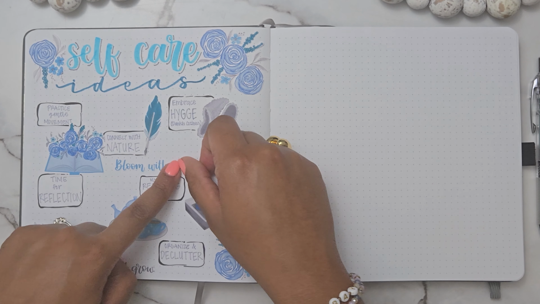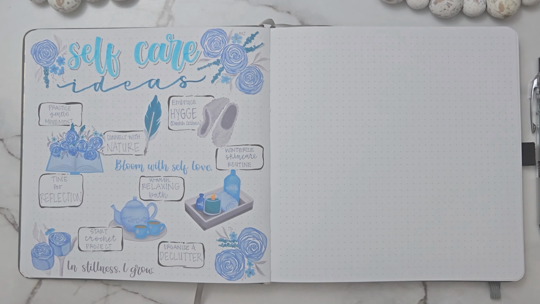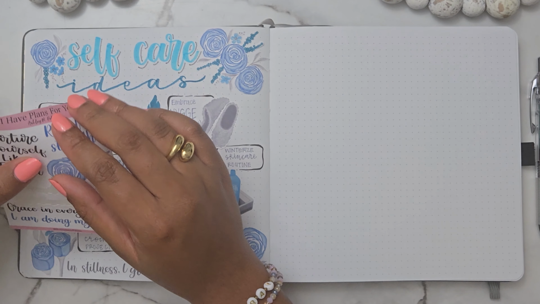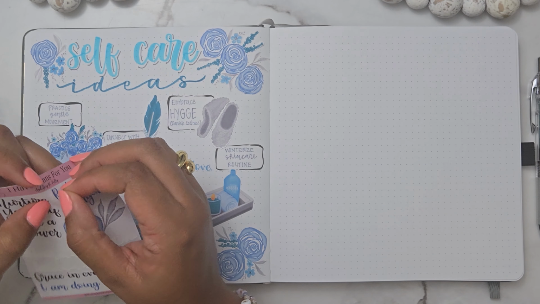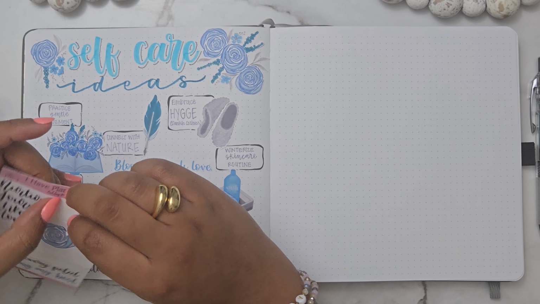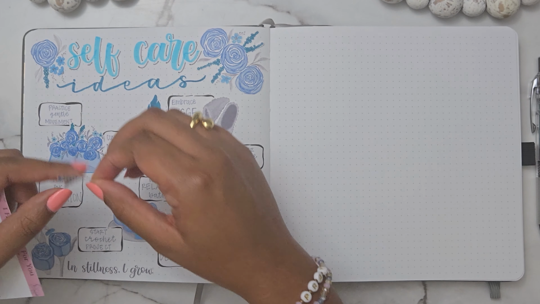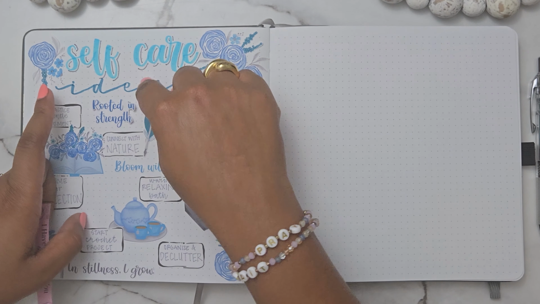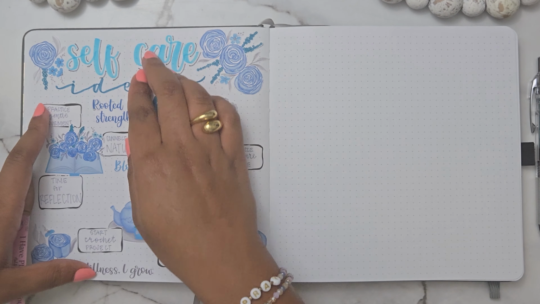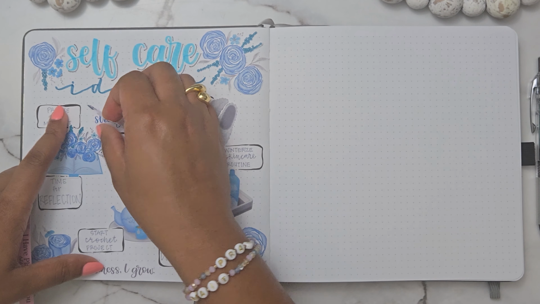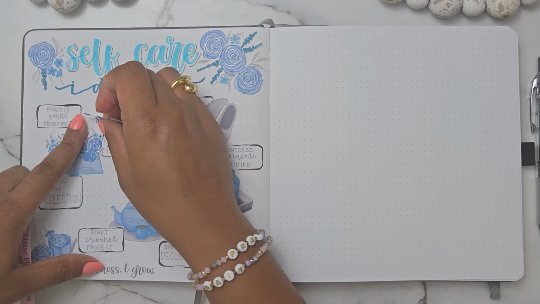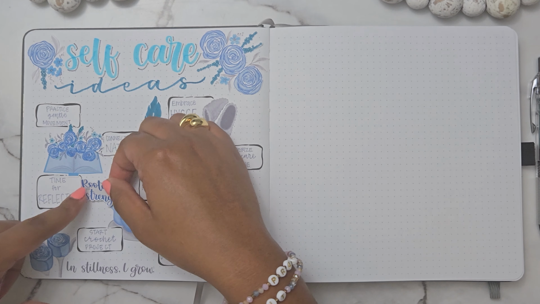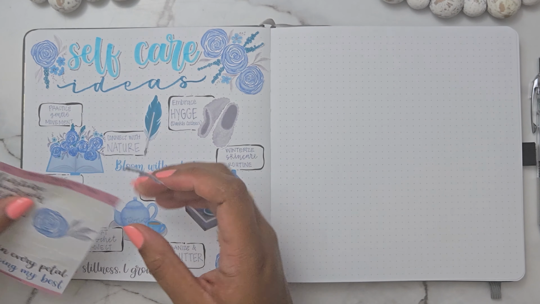With Self-Love. And let's see, I feel like I can fit Rooted in Strength down here, but I don't know. I feel like that's too close to this lettering. It's just looking a little, I don't know, tacky to me. So maybe if I put it like, no, I can't fit it.